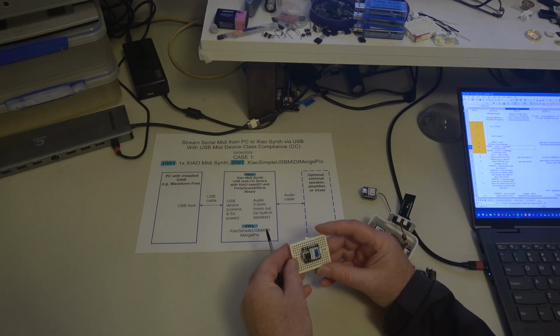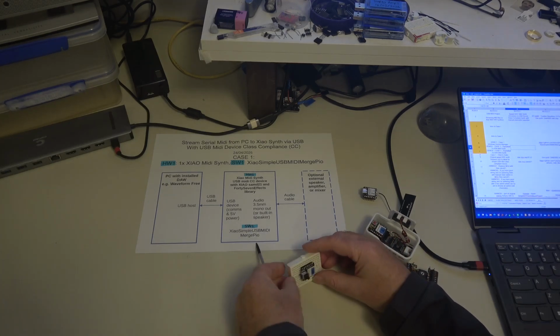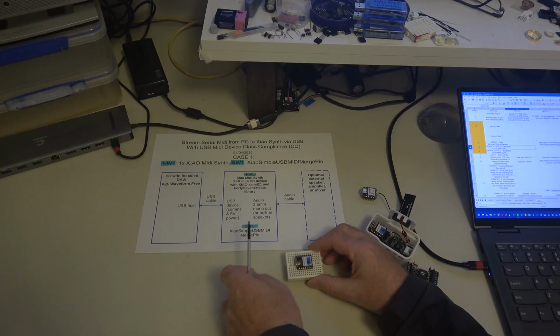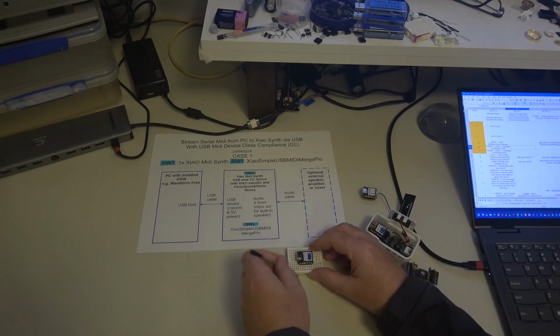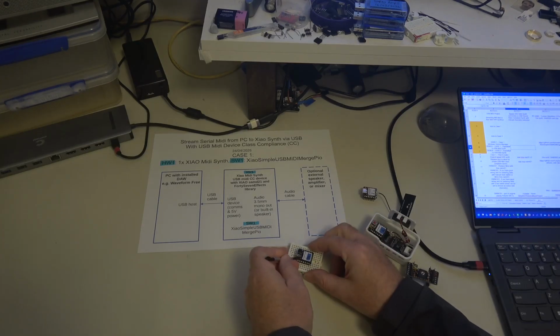So this will save you a lot of time if you are actually going to do some development, giving you the ability to reset your processor. Otherwise you need to be creative and get a paper clip and just touch those 2 pads.